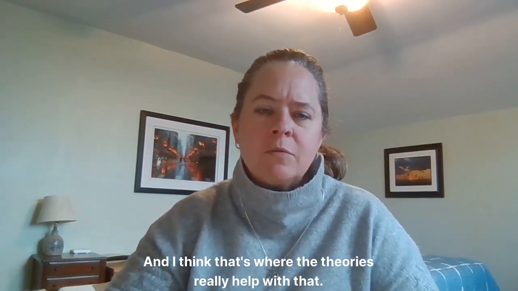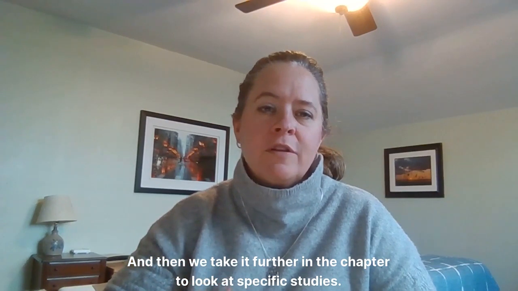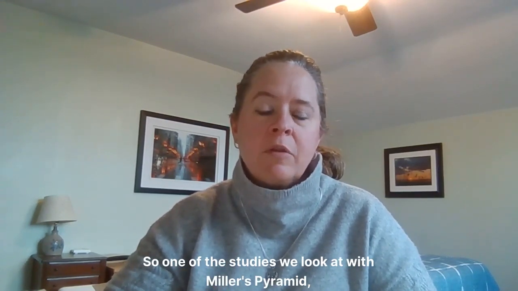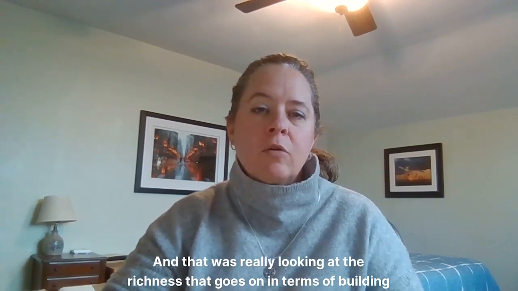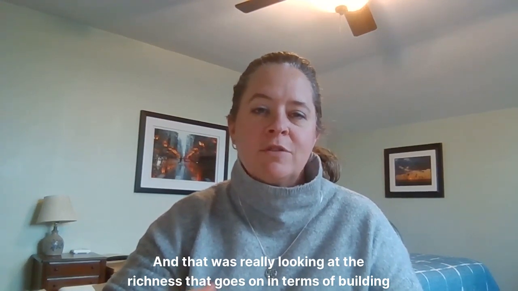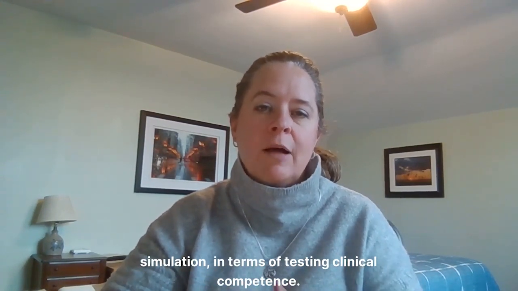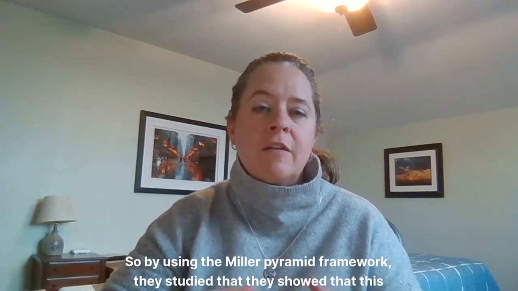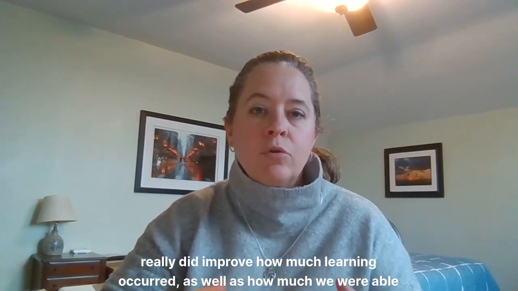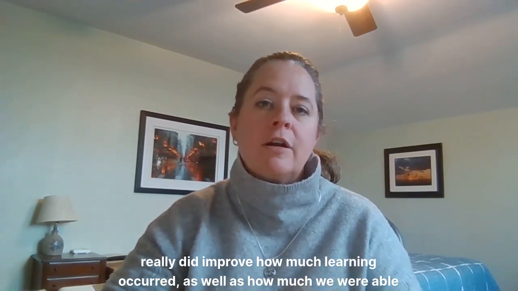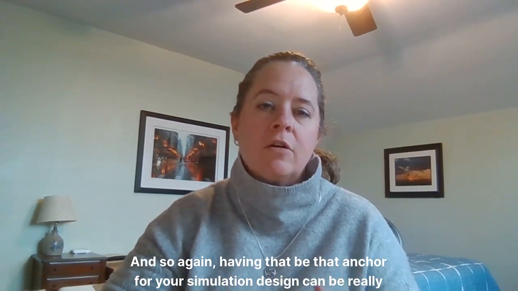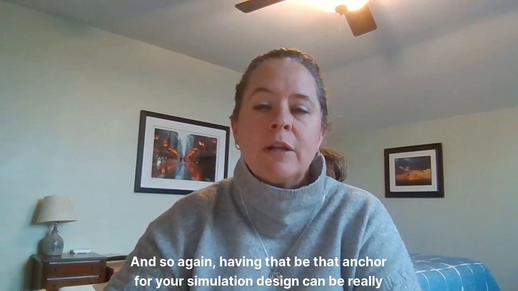And I think that's where the theories really help with that. And then we take it further in the chapter to look at specific studies. One of the studies we look at with Miller's Pyramid was by Sullivan et al. That was really looking at the richness that goes on in terms of building simulation, in terms of testing clinical competence. By using the Miller's Pyramid framework, they showed that this really did improve how much learning occurred, as well as how much we were able to evaluate the students. And so again, having that be the anchor for your simulation design can be really helpful.